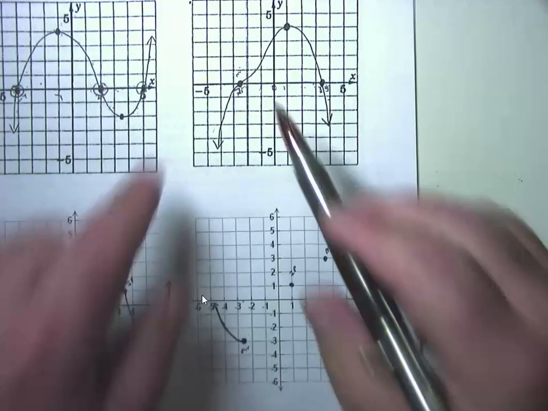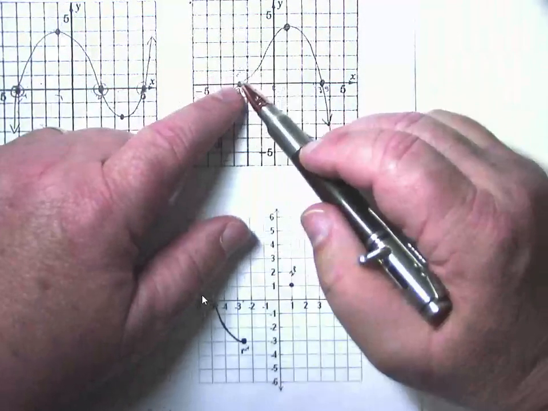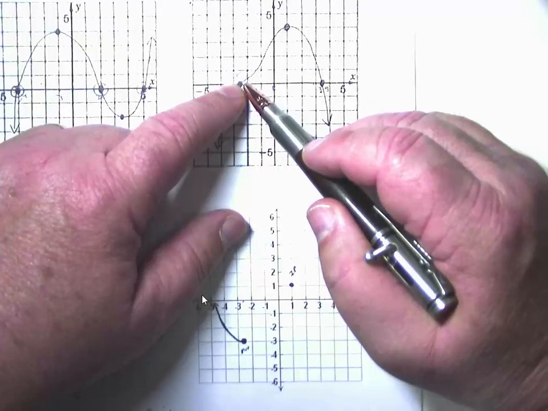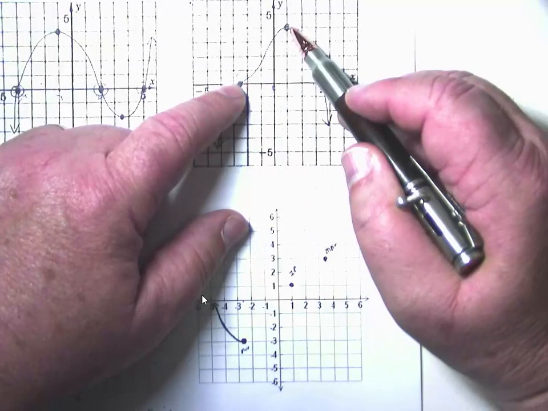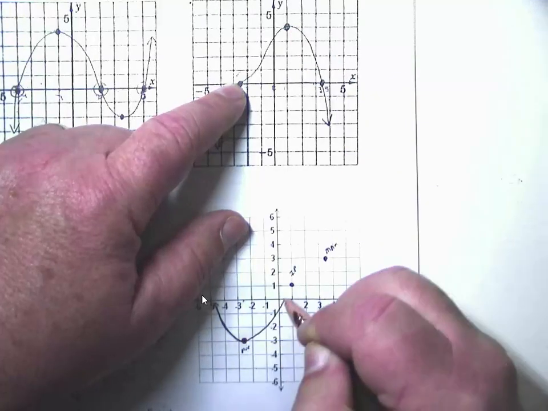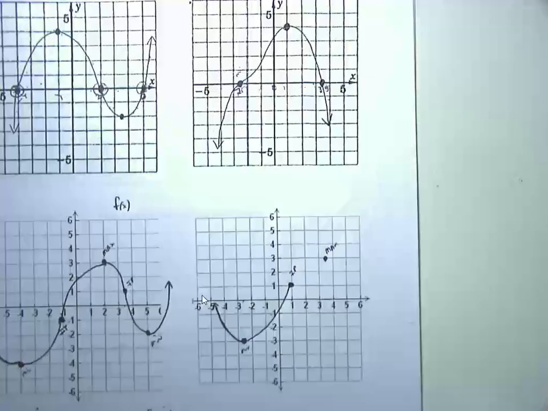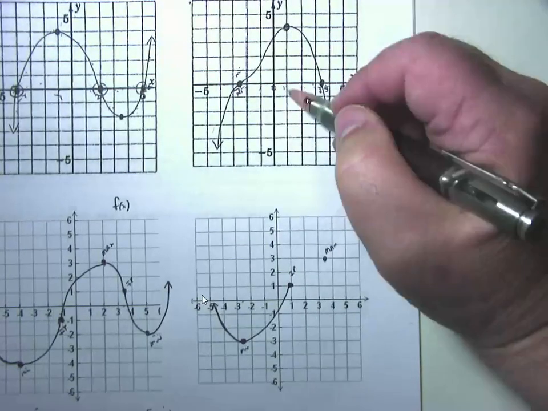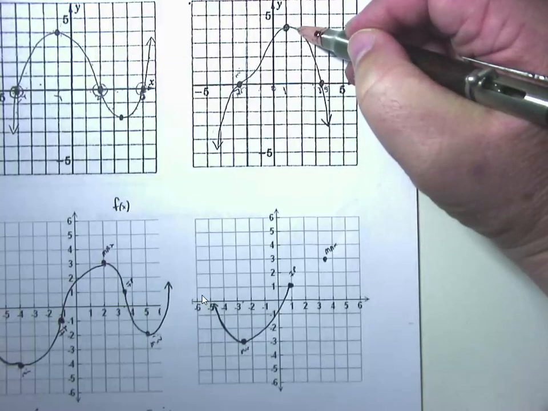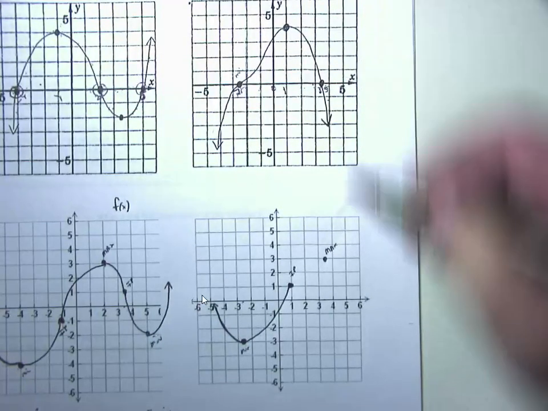Now, once I pass 2.5, the derivative is positive because it's located above the x-axis, and my slope is positive, which means I'm still concave up. So I've got an increase and concave up until I get to the next point. But once I hit 1 right here, my derivative is positive, so I'm still increasing, but my slope is negative. It means I'm concave down.